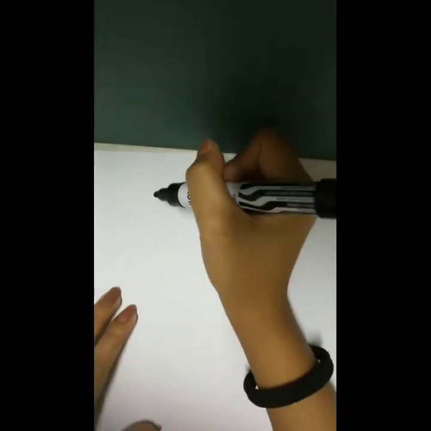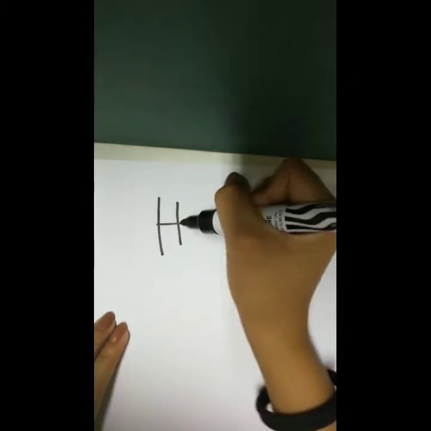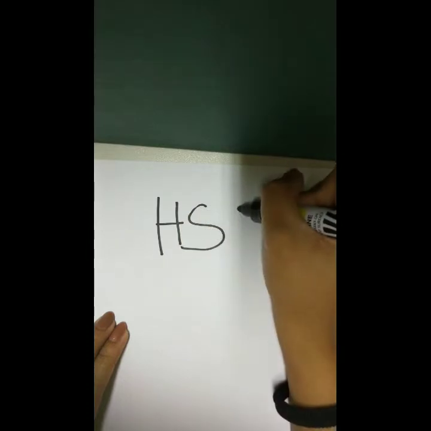Okay, so now let's move on to the molecular formula, which is HSO3 negative.